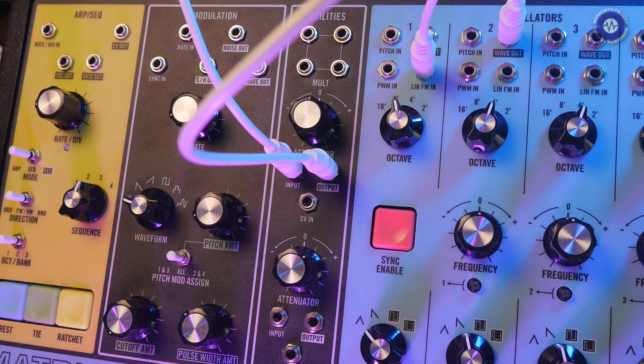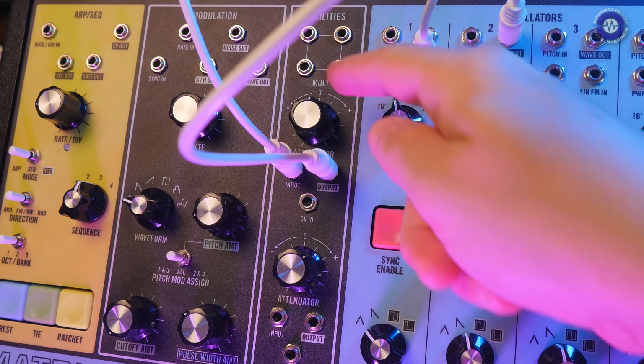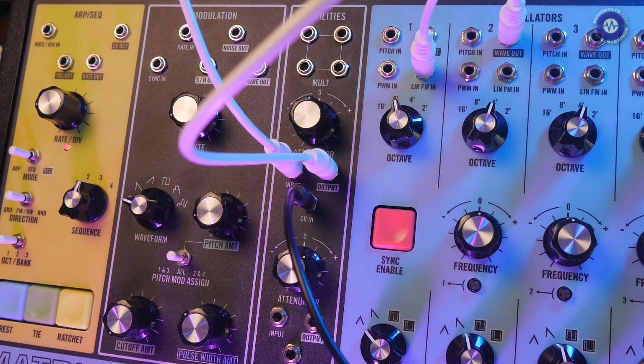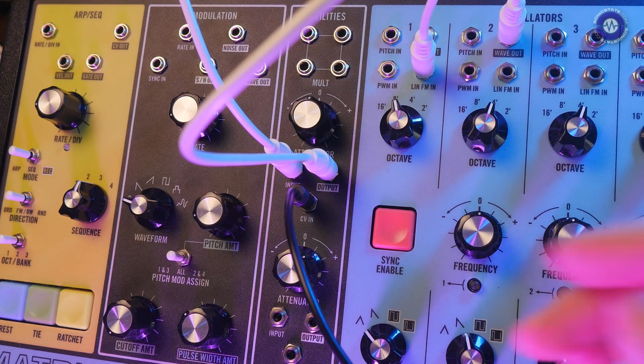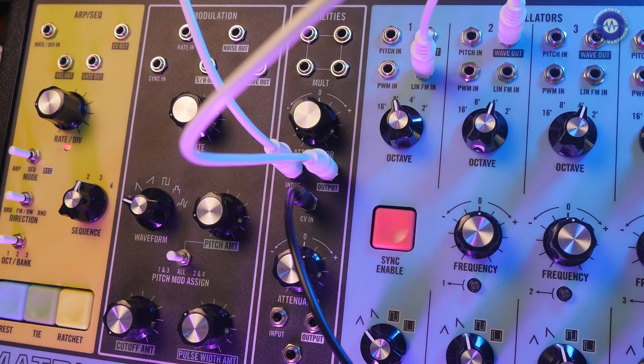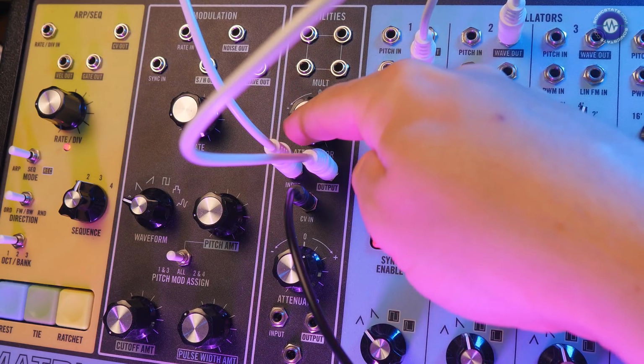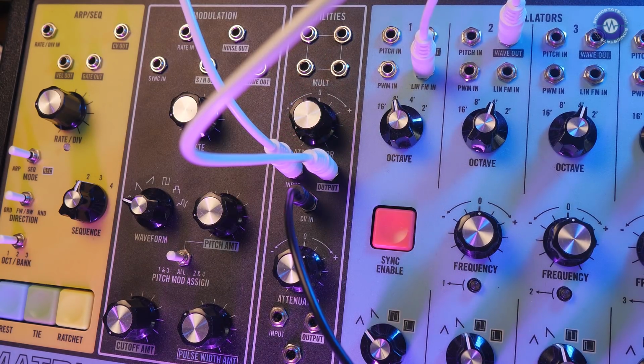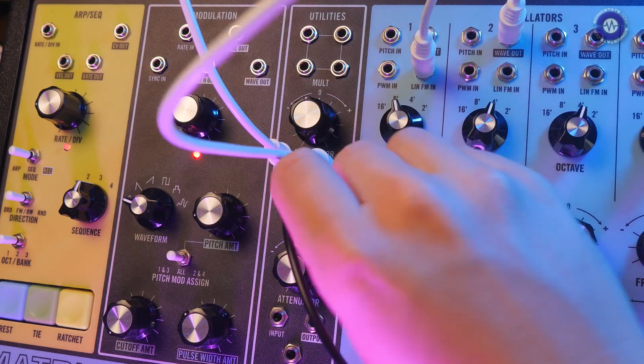Now if I take an envelope as the CV input, then this is only going to be positive. The envelope is only ever going to be positive, so I'll make a really short envelope here. So you can hear a little bit of FM, and then it dies away when the envelope dies away. Now I can go negative, but now I'm going to be positively affecting this signal from here. So anyway, you get the idea.